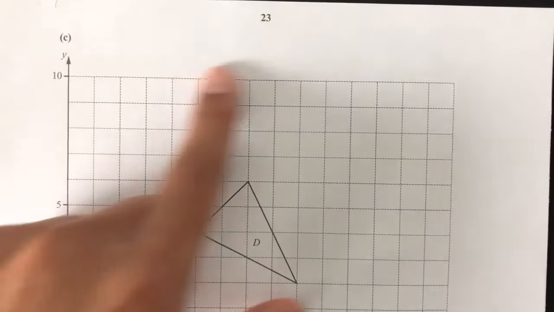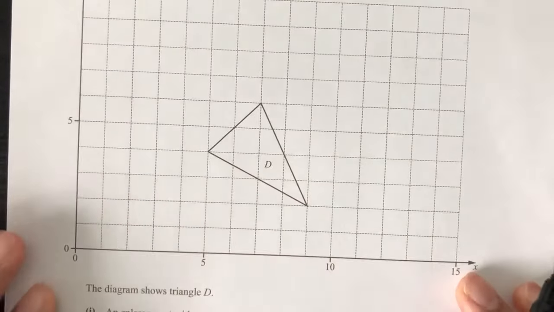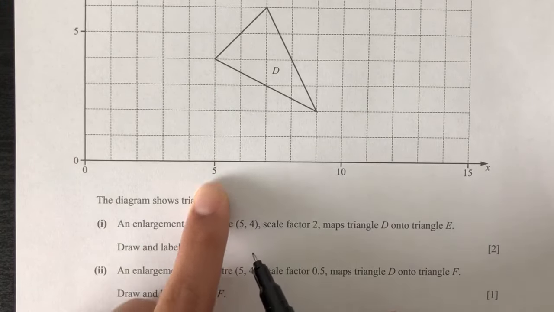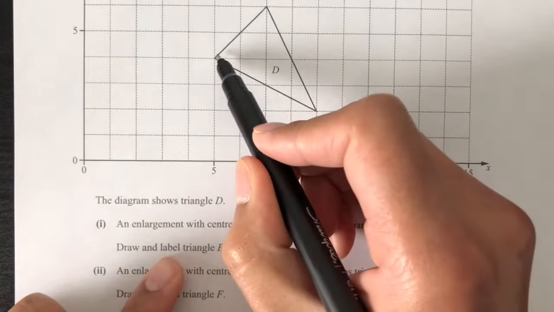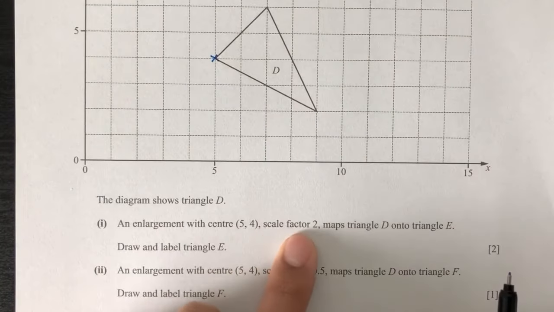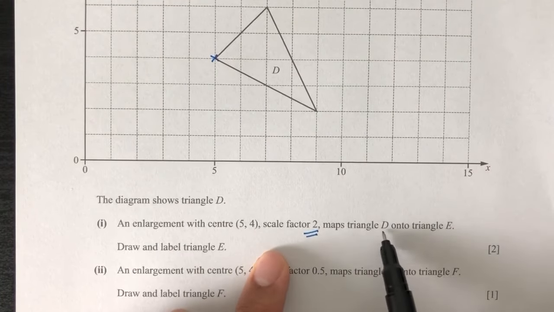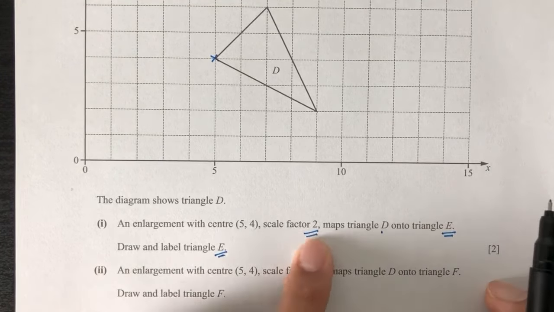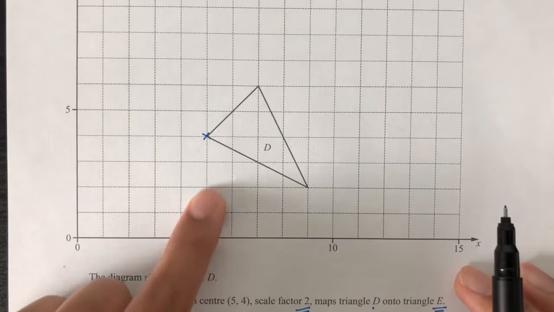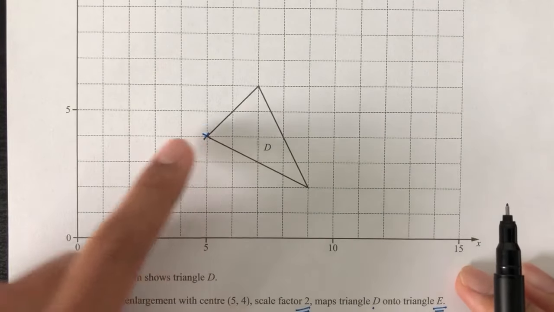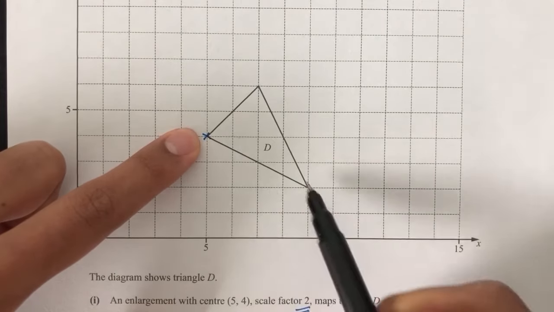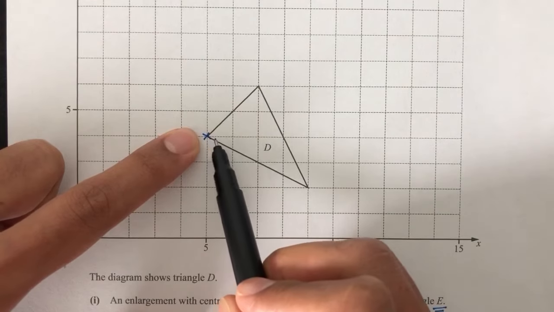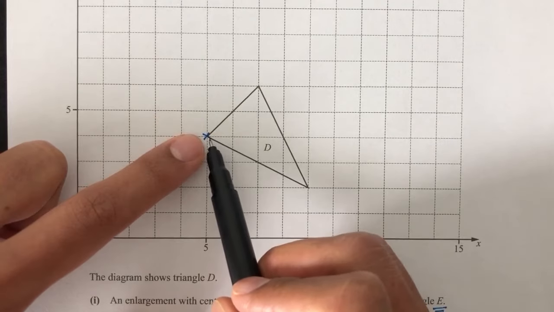Here we have grids and triangle D. It says that an enlargement with center 5, 4. So 5, 4 is here. This point will be your center. Scale factor 2 maps D onto E. Draw and label triangle E. So this is very easy because as you can see, the center is on the point of the triangle. So on this triangle we have 3 points. We have this point, and this point. So for the first one, it does not move because it is on the center of the enlargement.